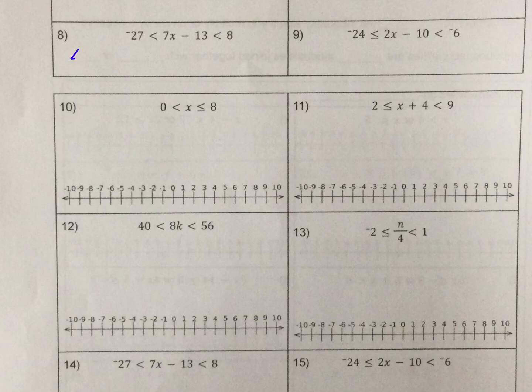Right, these are your 4.4 notes. This is the second page. So yesterday we talked about and/or inequalities. Today we're going to solve some "and" inequalities. Now, when we have an "and" inequality, it's really two inequalities shoved together.